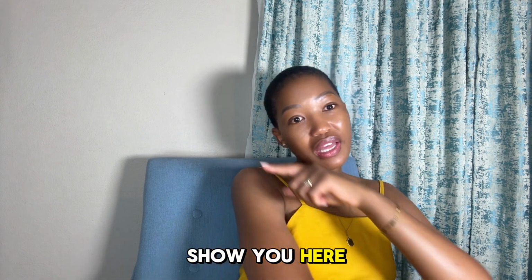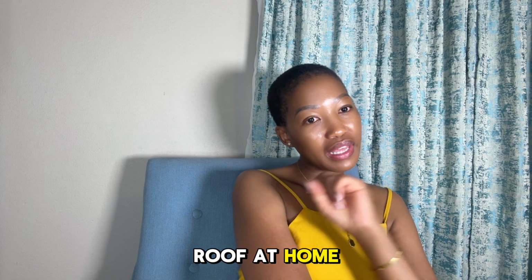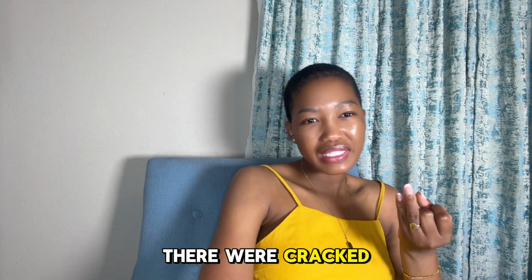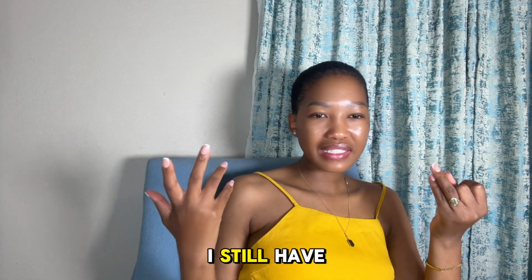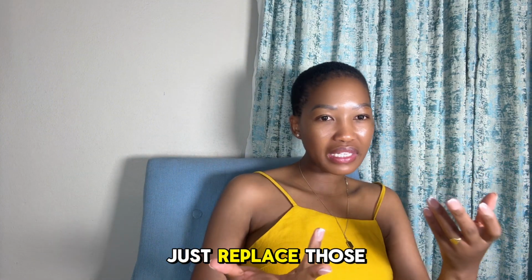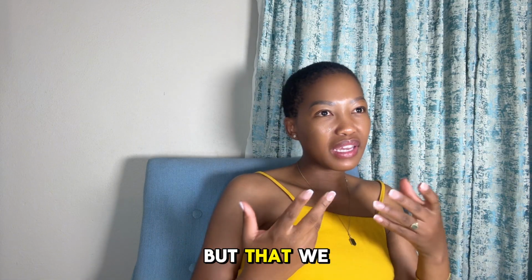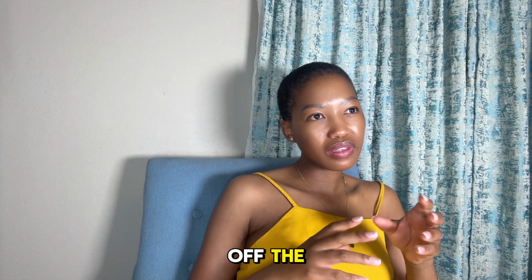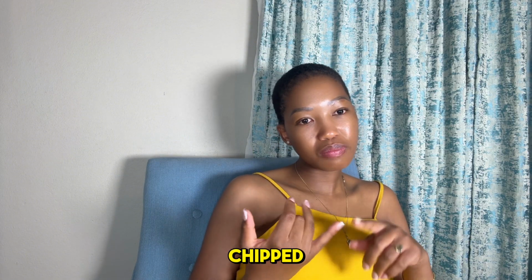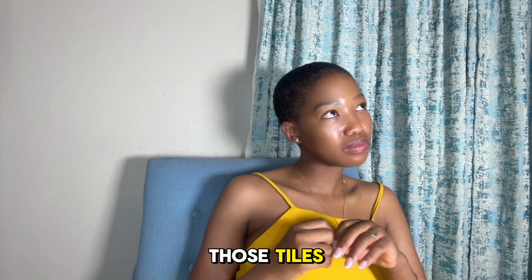I'm just going to show you the defects that I found on the roof at home. There were chipped tiles that they had patched with mortar. There were cracked tiles that they could have replaced, because I still have tiles at home that are lying just there. I don't know why they didn't just replace those tiles. And then there are some cracks on the ridging, but we can chip off the mixture and redo it and seal it with waterproofing. And the tiles that are chipped and the tiles that they patched with the mortar, we need to remove and replace.